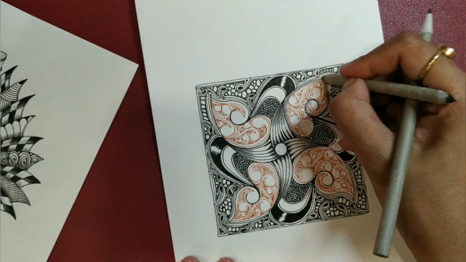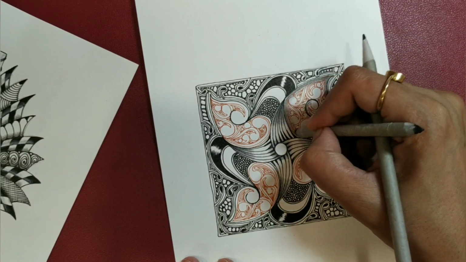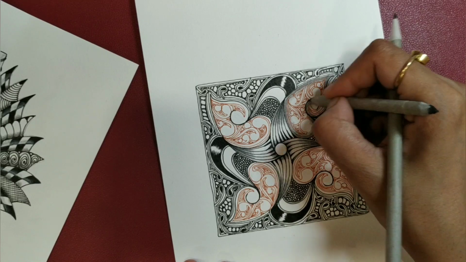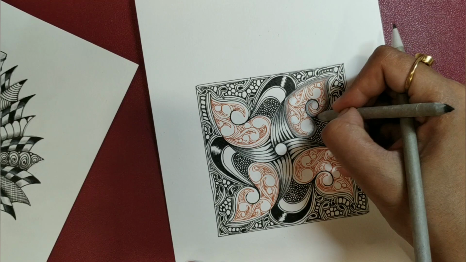So I'm just going to darken the edges and leave the center. Like this.